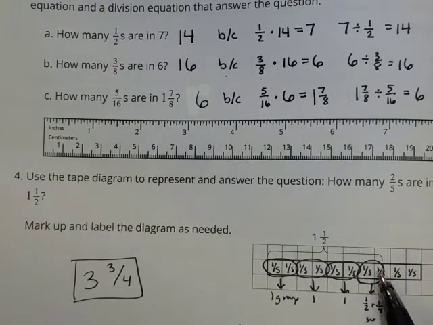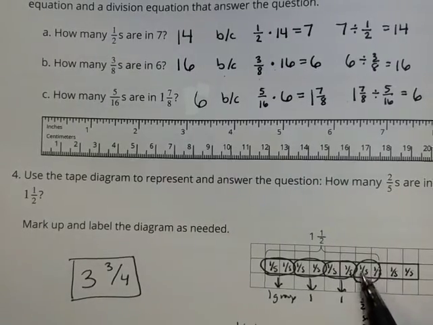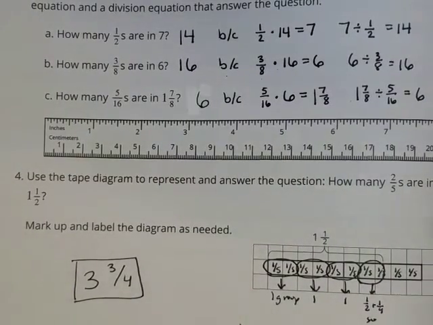Well, it's 3/4 of a group because this is half and that's a fourth. So 3/4 of a group. So that's how I got 3 3/4.